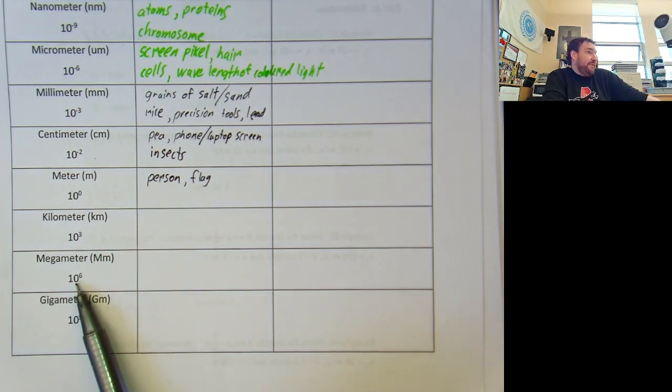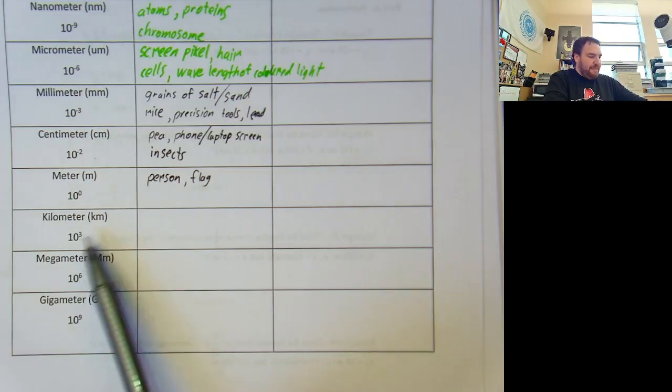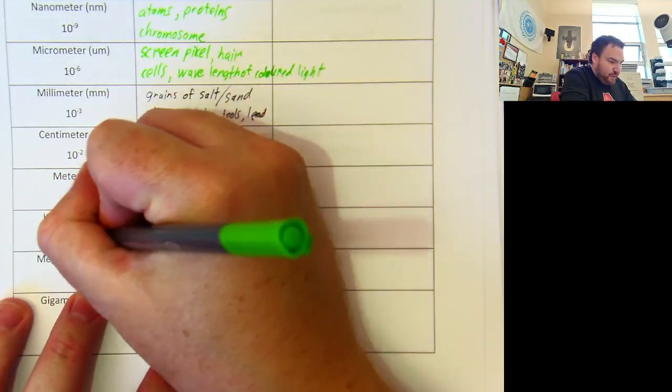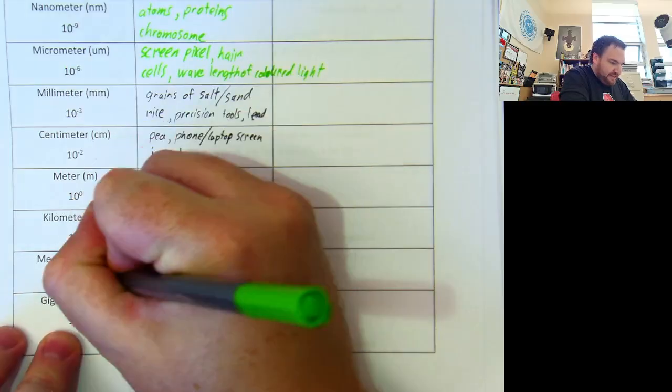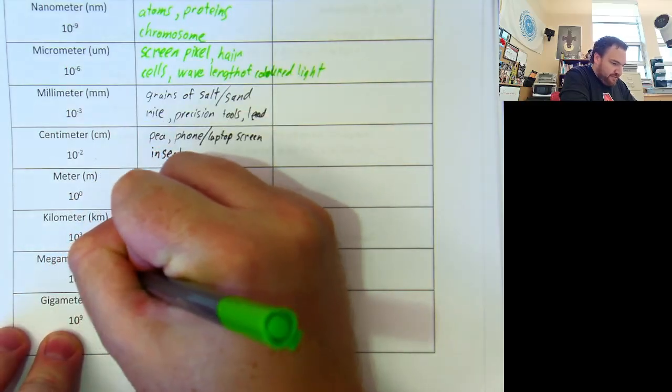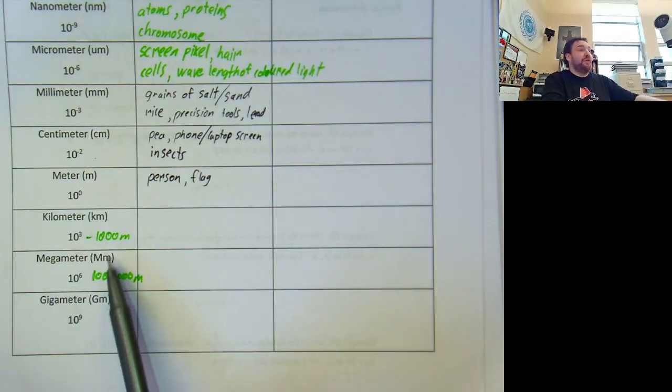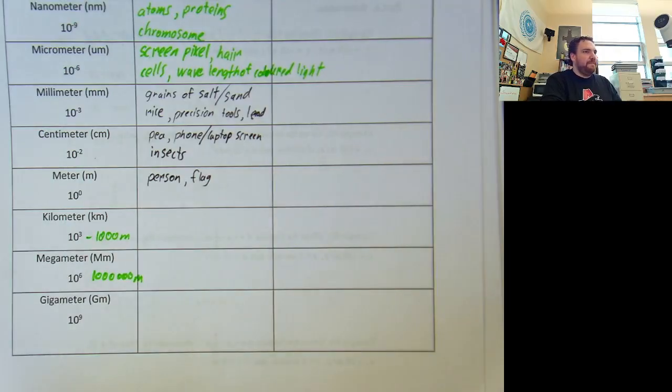That's a megameter. A kilometer is 1,000 meters. A megameter is 1 million meters. So a megameter is 1,000 kilometers. And is 1,000 kilometers a country, or is it even smaller than that? We'll pull up Google Maps and take a look. Okay, so what kind of objects would we measure on the kilometer scale?